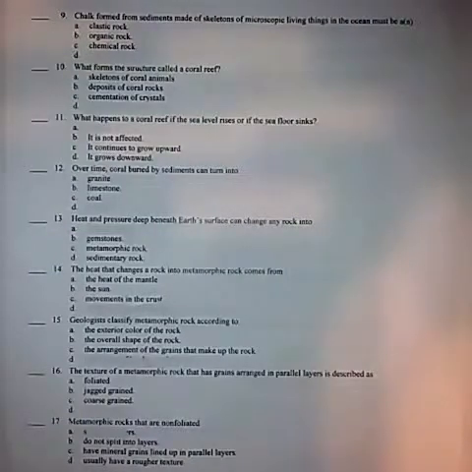Number 14. The heat that changes rock into a metamorphic rock comes from A. The heat of the mantle, B. The sun, C. The movements in the crust. Number 15. Geologists classify metamorphic rock according to A. The exterior color of the rock, B. The overall shape of the rock, and C. The arrangements of the grains that make up the rock.